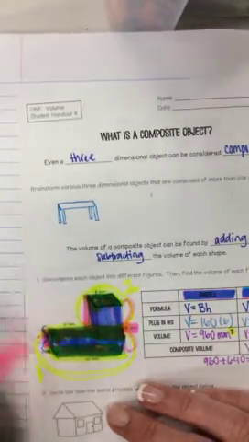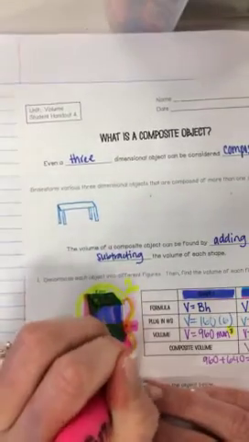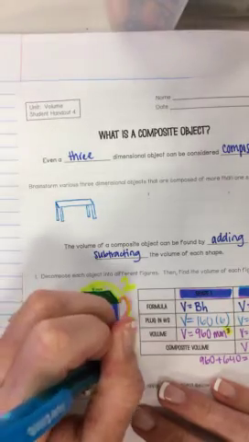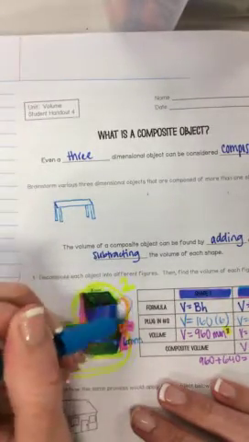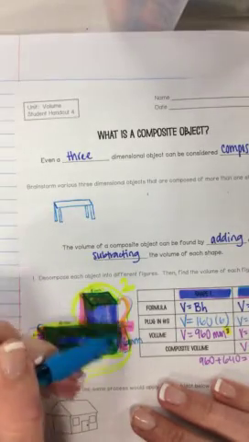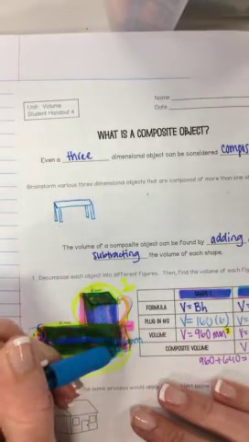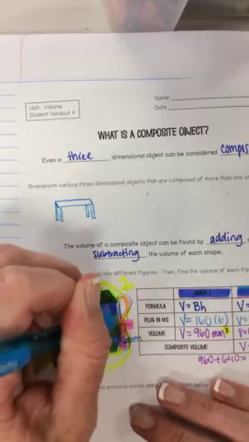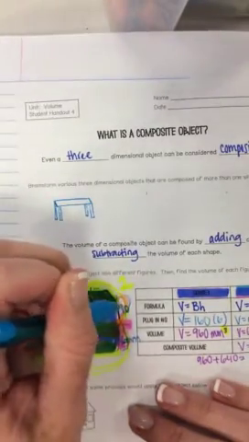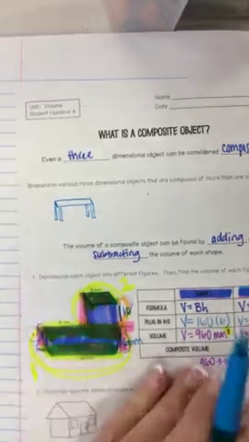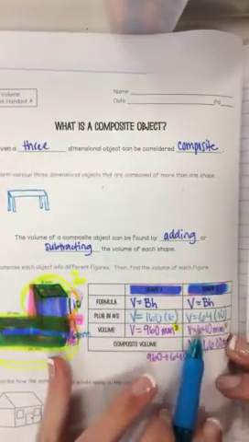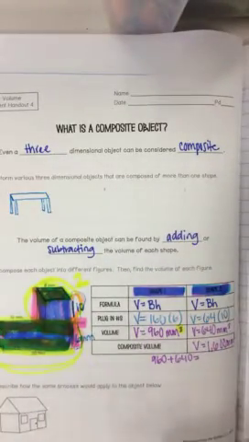So if this is 6 millimeters, that means that this is 6 millimeters over here. If the whole thing is 16 and this bottom part is 6, we would take 16 minus 6, which is 10. So that tells us that this specific height of the second shape is 10 millimeters. So I would multiply the area of the base, 64, times 10. 64 times 10 is 640 cubic millimeters.